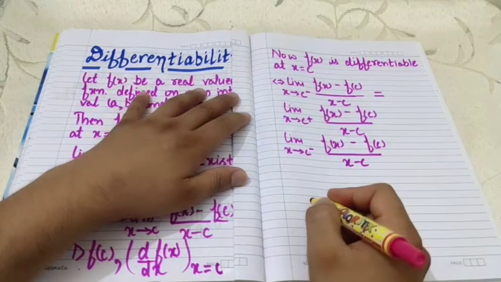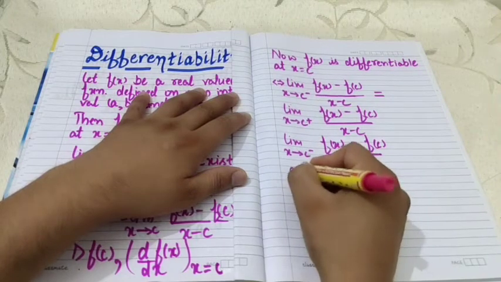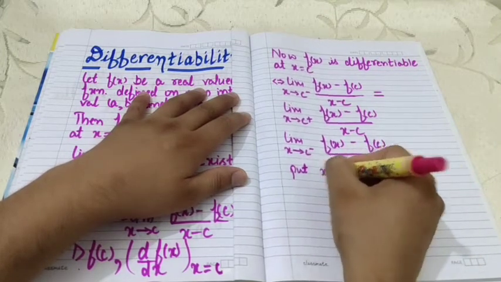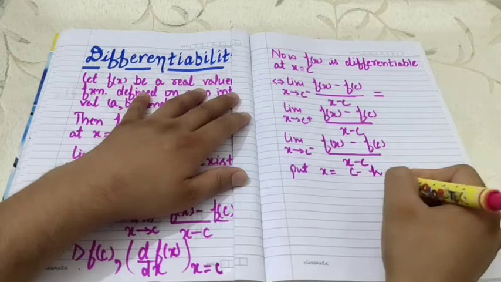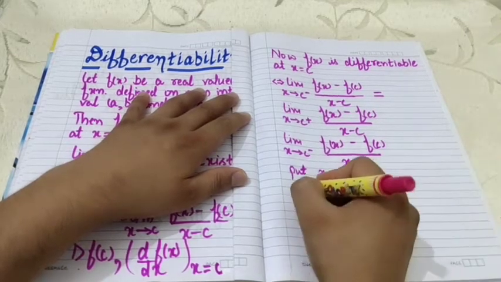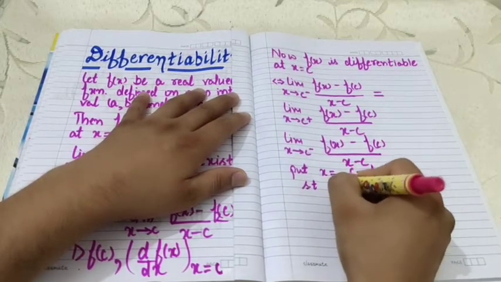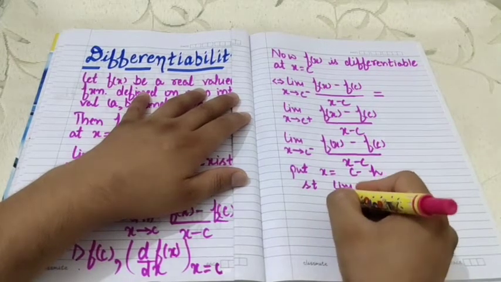We will go for the substitution and let us put x equals c minus h such that h approaches 0.